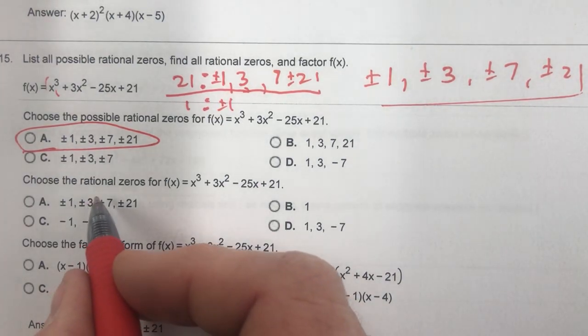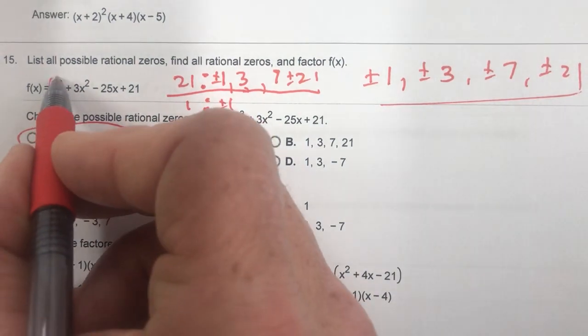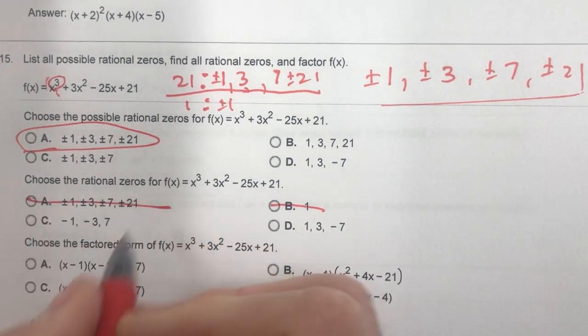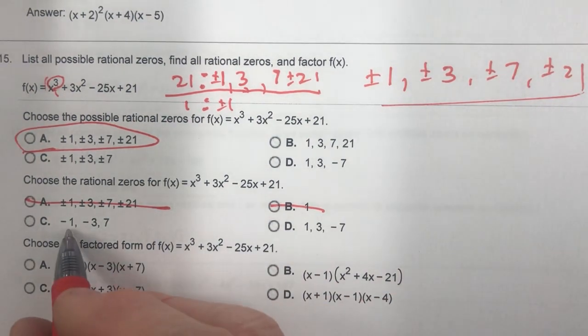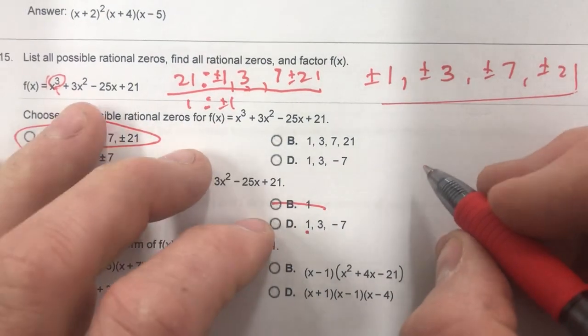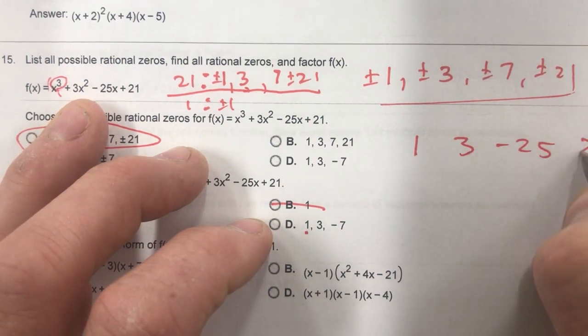All right, choose the rational zeros for this. Okay, now we know since this is to the 3rd power, there's 3 of them. So it can't be this one or this one. So it's got to be one of these. So basically what I would do is I would just take 1 here and divide it, see if it divides. So I got 1, 3, -25, 21.